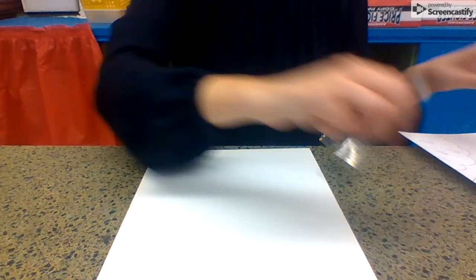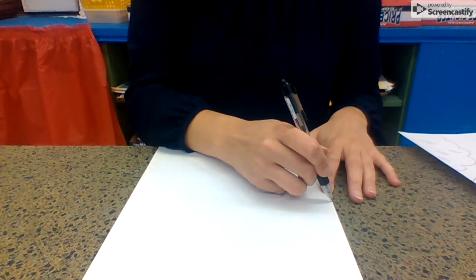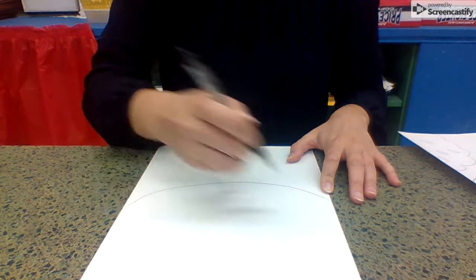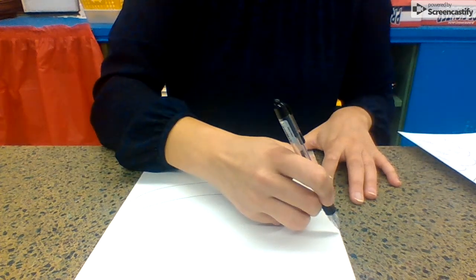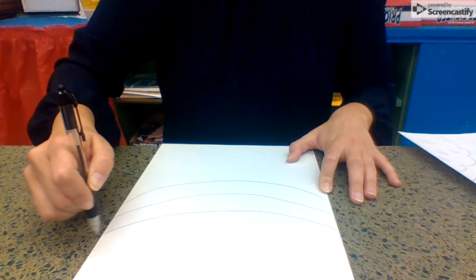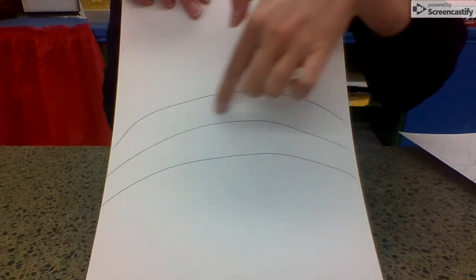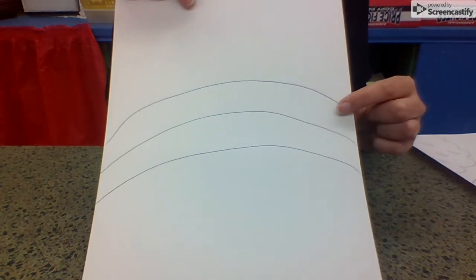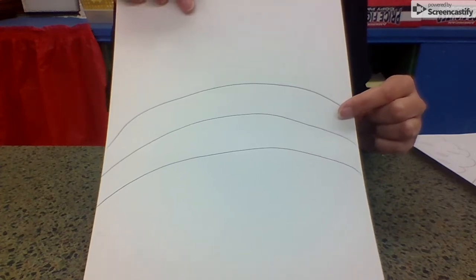First, we are going to draw the bridge. What you're going to do is make 3 rainbow lines in the middle of your paper. 1, 2, 3. Do you see how it looks like a rainbow? Because it goes up and it goes down right in the middle. This is going to be our bridge, so we need to add some fence lines for our bridge.